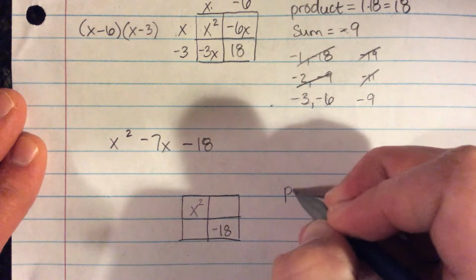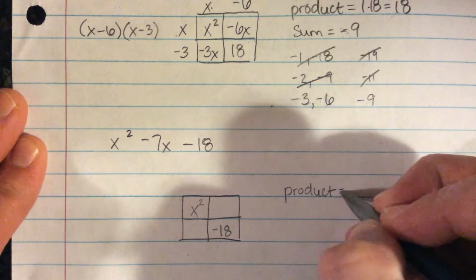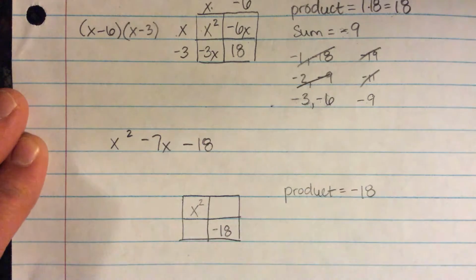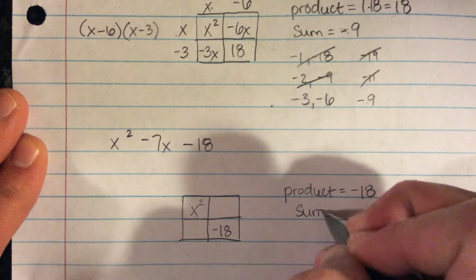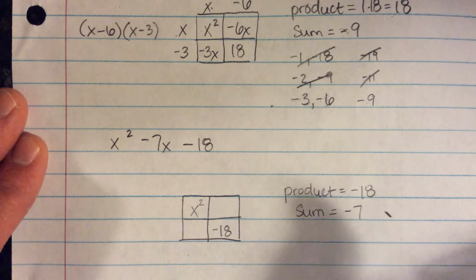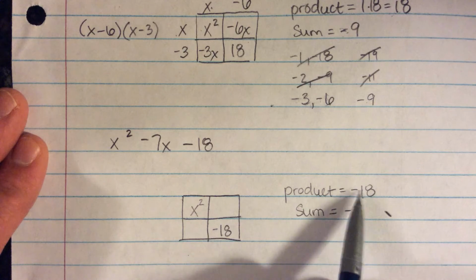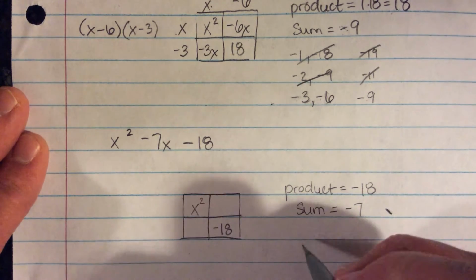We need numbers whose product would be 1 times negative 18, and our sum is our b value, which is negative 7. In order to get a product that's negative, we need a positive and a negative number. So let's think about numbers that multiply to be negative 18.